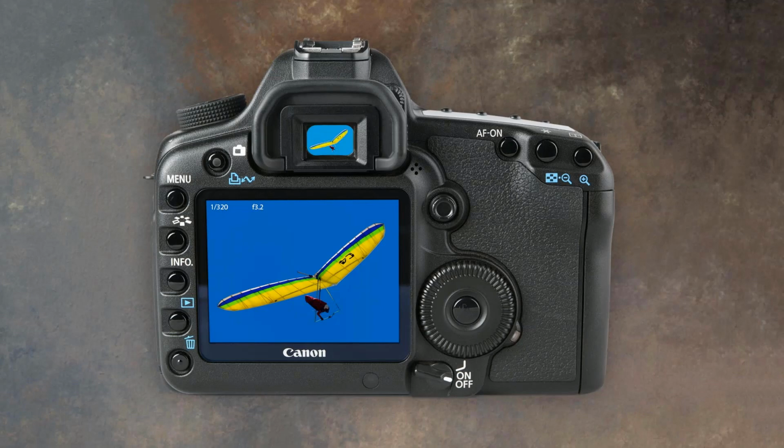When we frame up on an image using any modern digital camera, we are likely to see the aperture and shutter speeds shown to us somewhere on that camera. Here we're looking at the back of a digital SLR. We can see tucked in the top left corner of the LCD, we're being shown the shutter speed, a 320th of a second, and the aperture, f3.2.